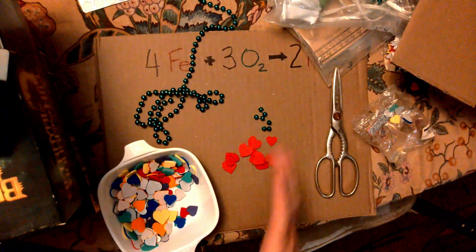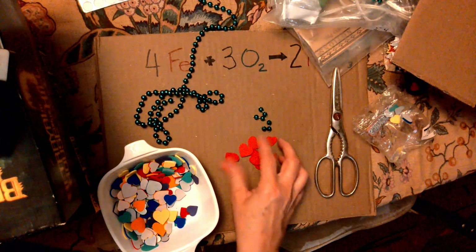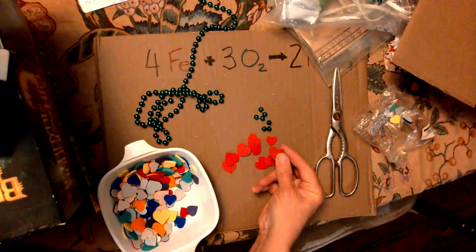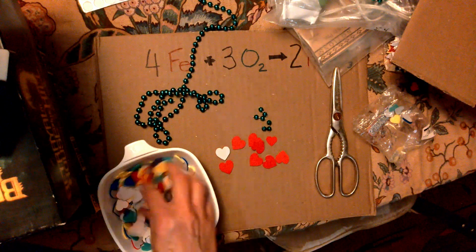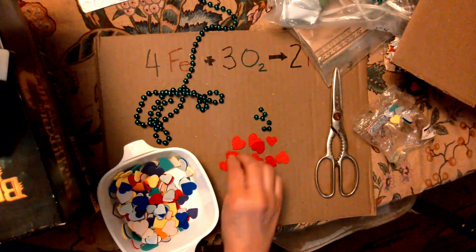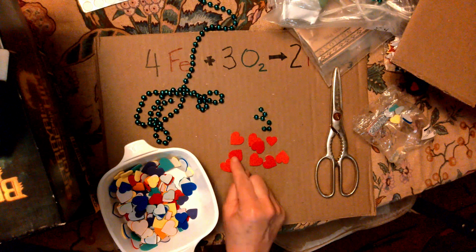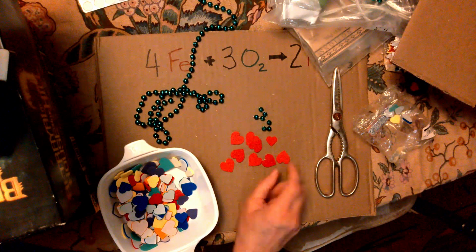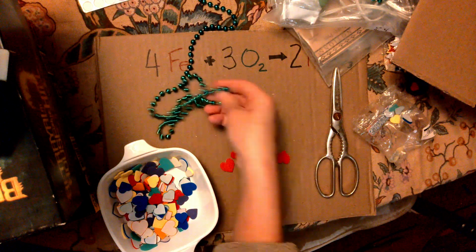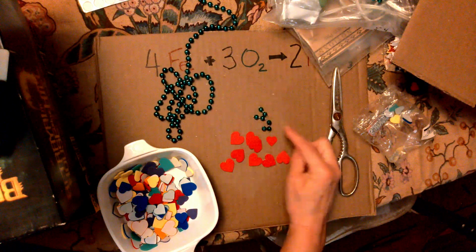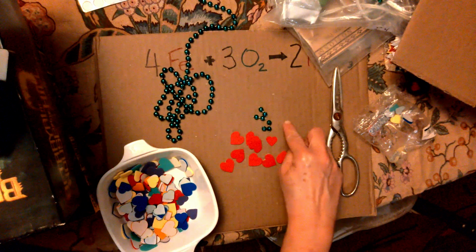So here's what I ended up deciding to do. I decided to use red heart stickers for my iron atoms. So I picked out only the red ones, right? So they're all the same. Every iron atom is going to look exactly the same. And then I cut off some of these beads from this little party necklace. So the green spheres are going to be my oxygen atoms.